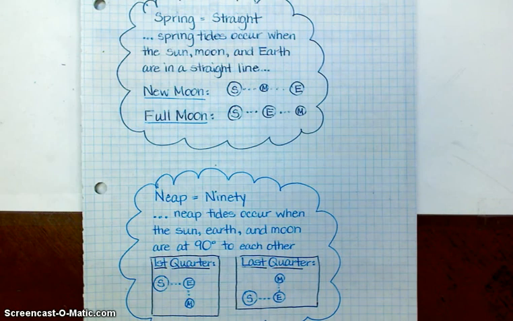All right, this is your reteach for Unit 5, Lesson 3, which is over tides. Hopefully on the front of Unit 5, Lesson 3, you remembered to write the little hints that I gave you. Spring and straight, meaning that spring tides occur when the sun, moon, and earth are lined up in a straight line. That's going to occur at new moon and full moon.